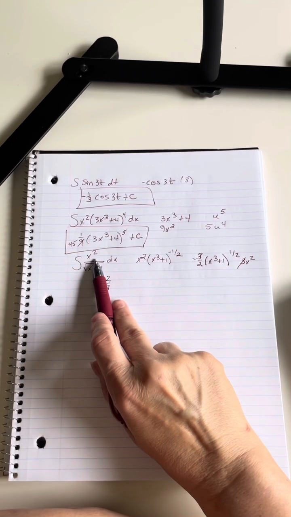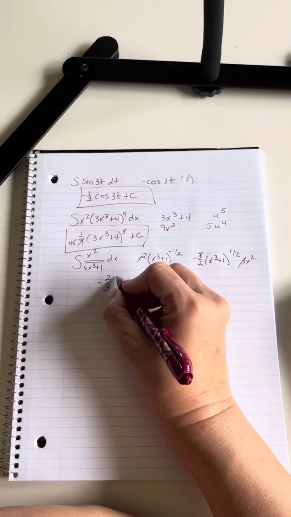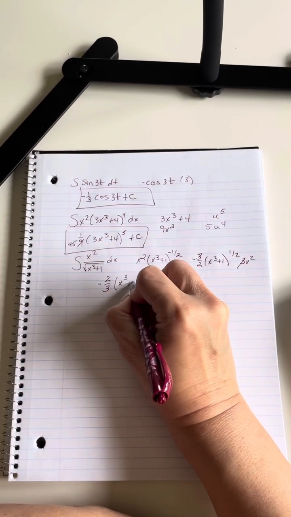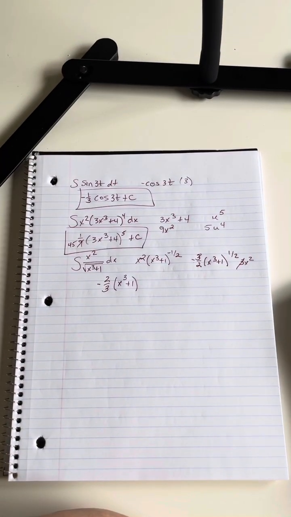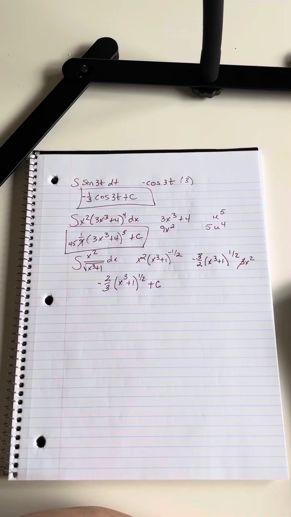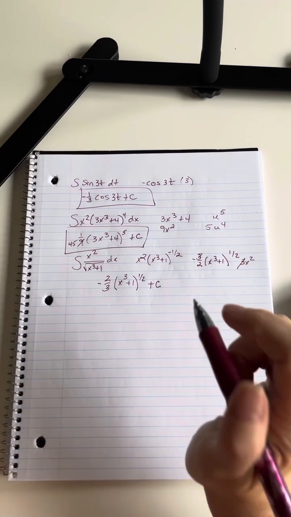And there's the x squared. So the original was then x cubed plus 1 to the 1/2 plus c. Double checking that. Oh, sign difference here. Just a second.